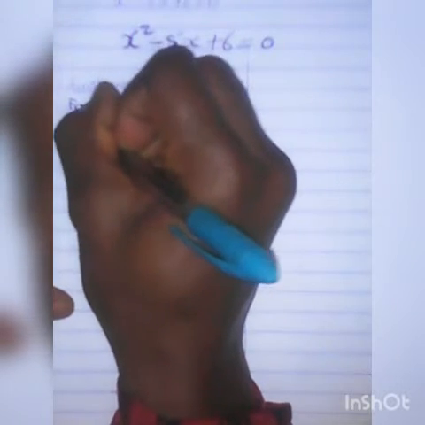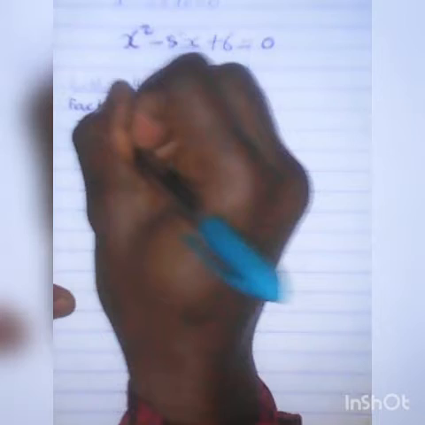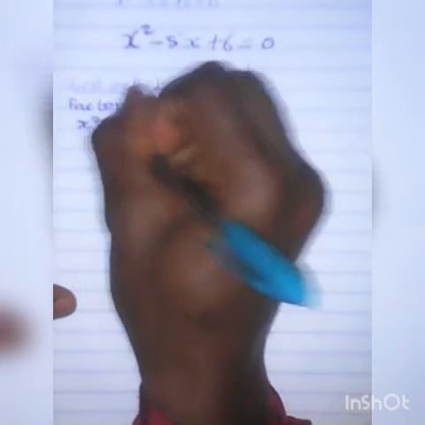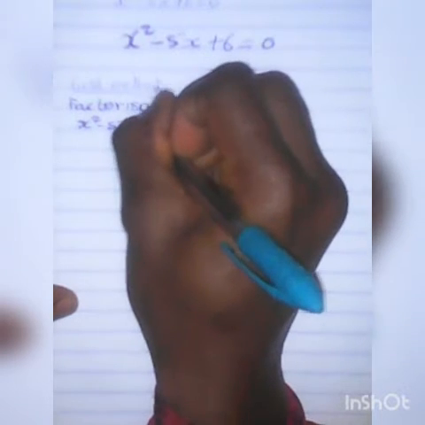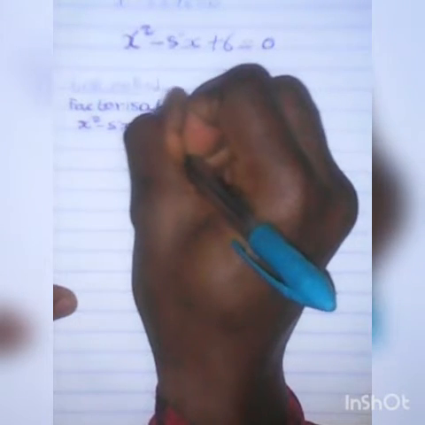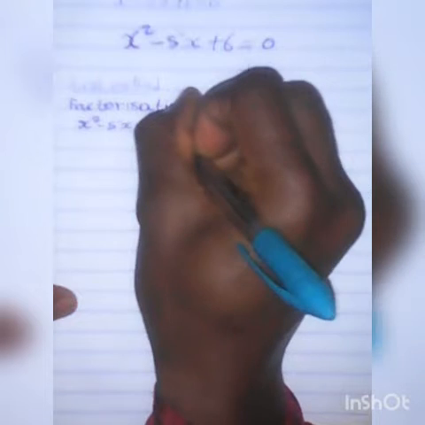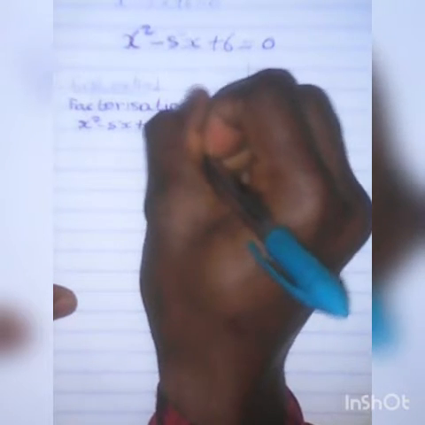From the question, we have x squared minus 5x plus 6 is equal to 0.